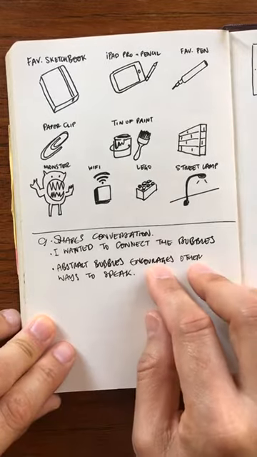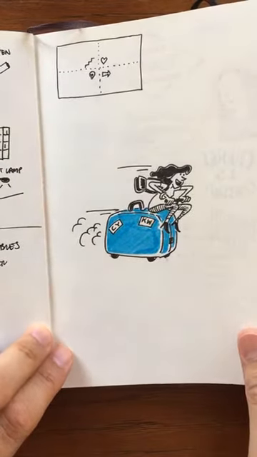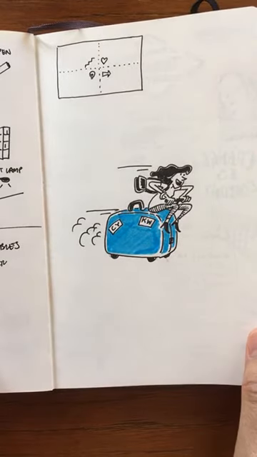All right. What else do we have here? Some random notes. Some random doodles.